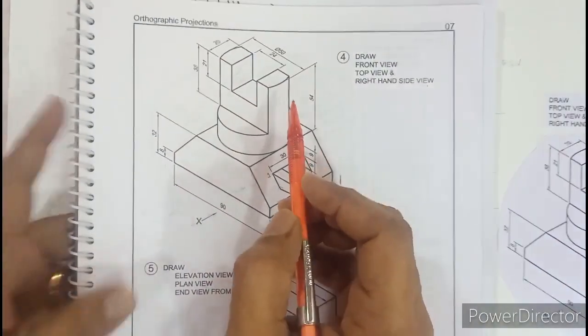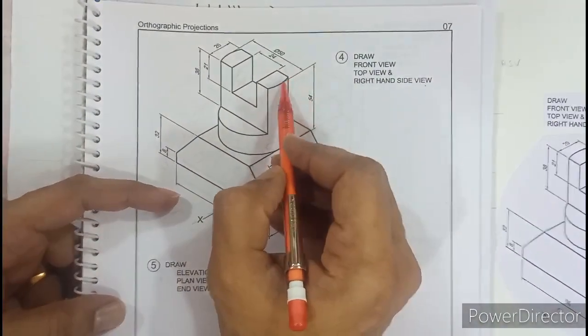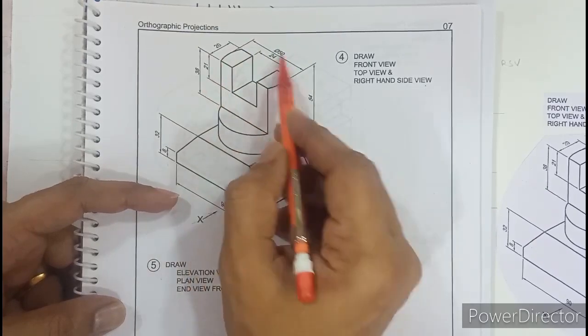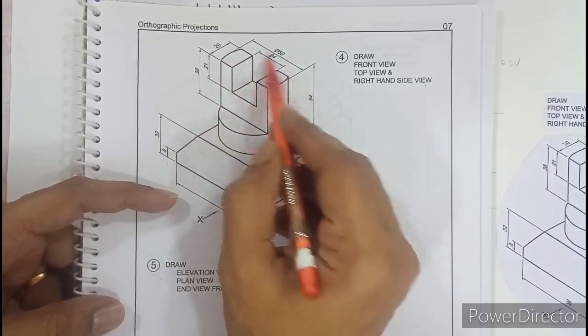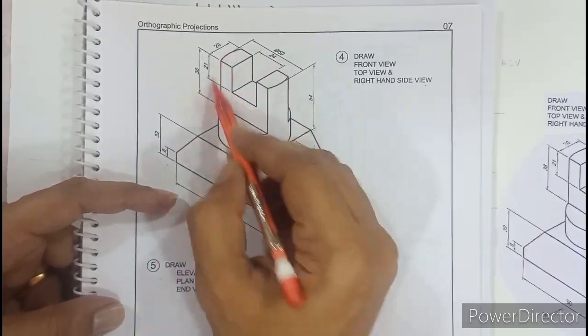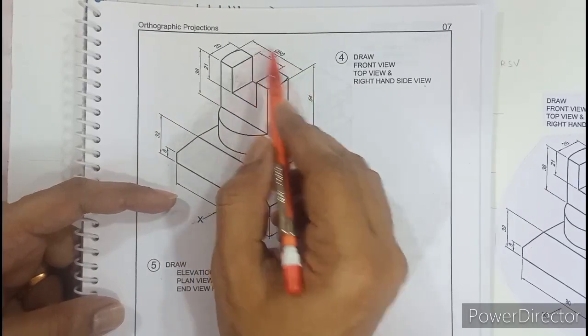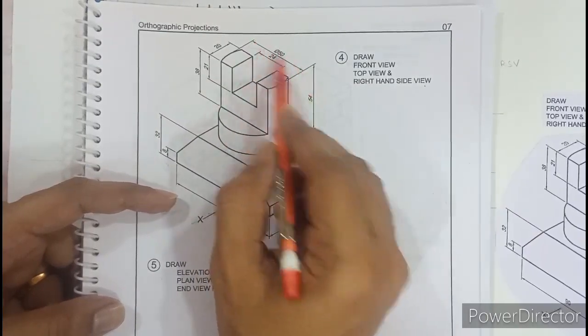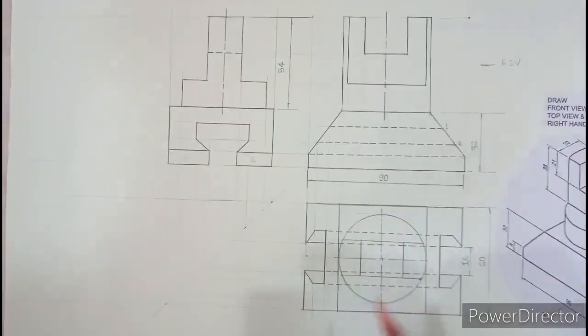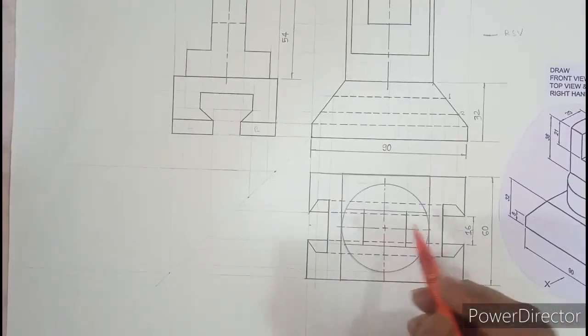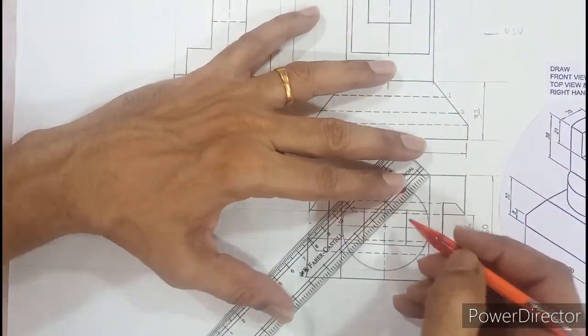So one of the dimensions the examiner expects is to show the diameter of the circle. Whenever there is a circular part, the examiner expects that you at least show diameter or radius. In the question they have shown diameter, so you are expected to show diameter only. And diameter you have to show in that view where the circle is drawn. So you can see there is a circle of diameter 50.